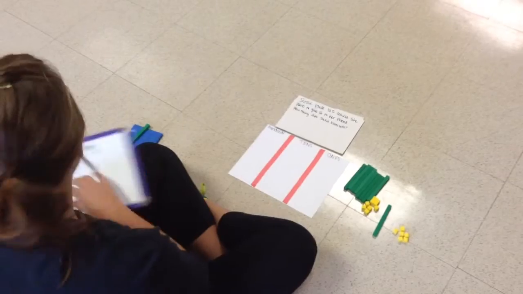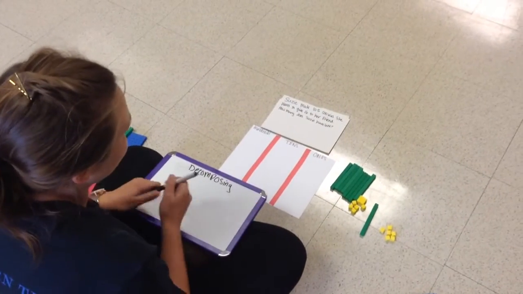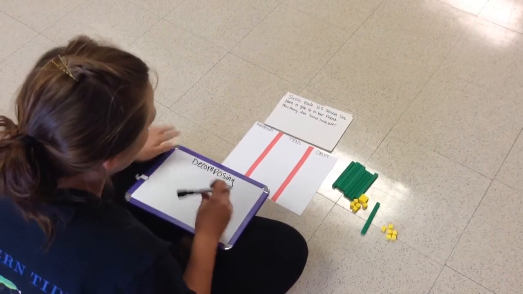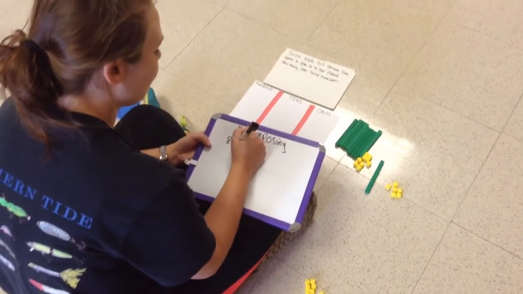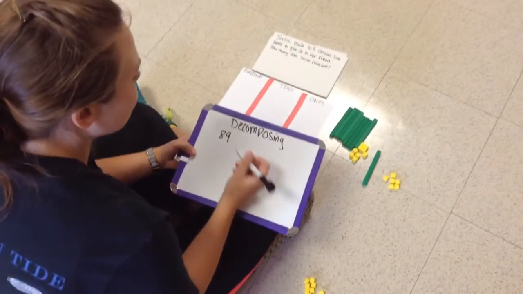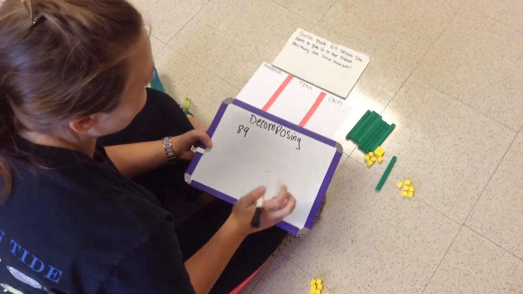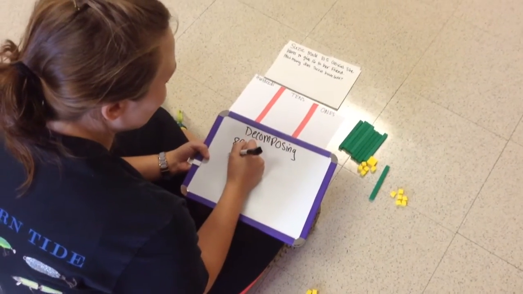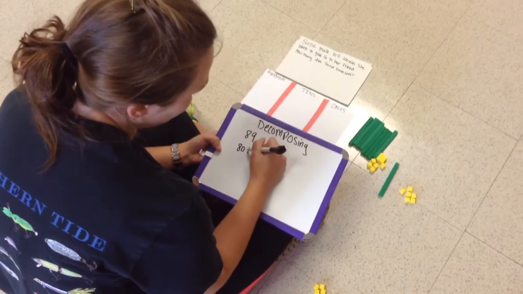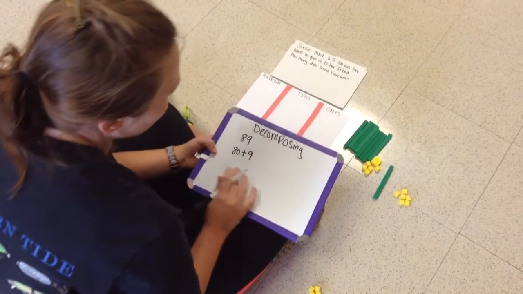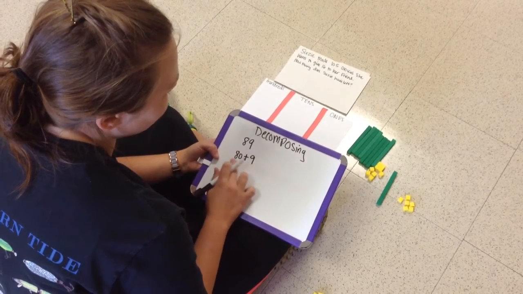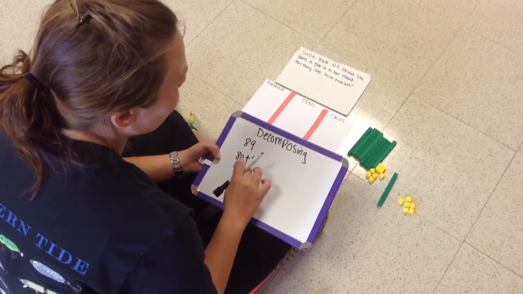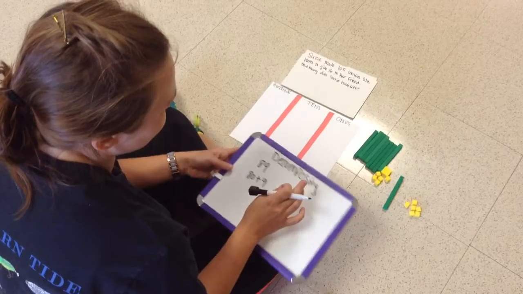And then we're going to decompose our answer. So our answer was 89. So if we wrote an 8 and a 9 here, decomposing, or you can say expanded form, would be 8 tens equals 80 plus 9. So that means that we have 8 tens, so that would be 80, and then 9 ones.